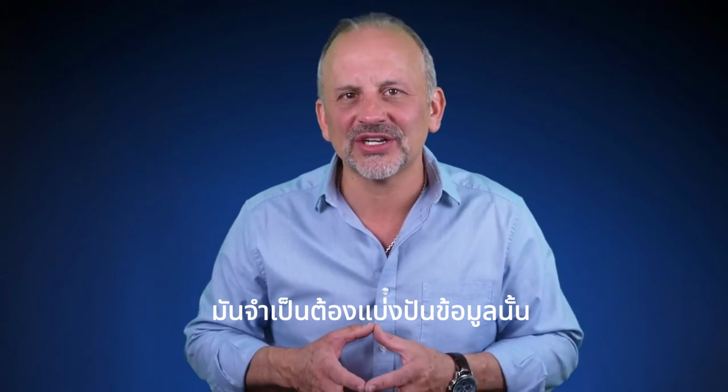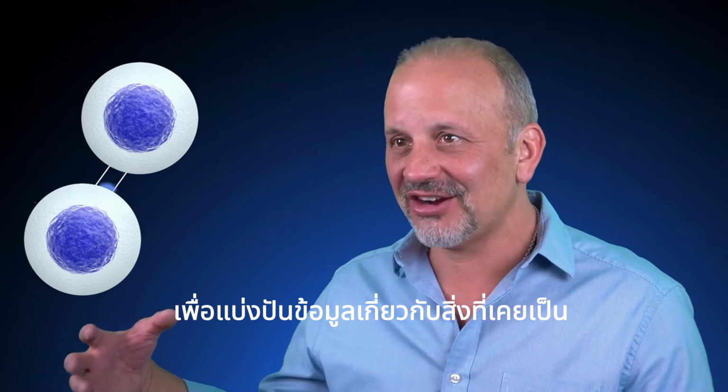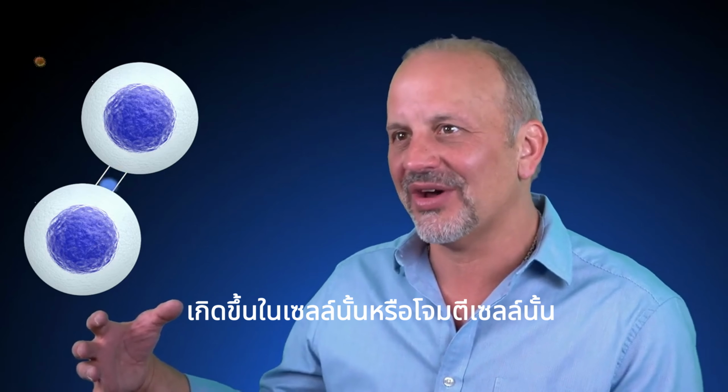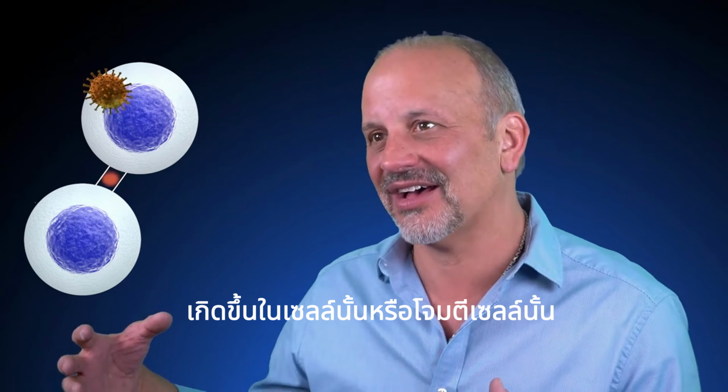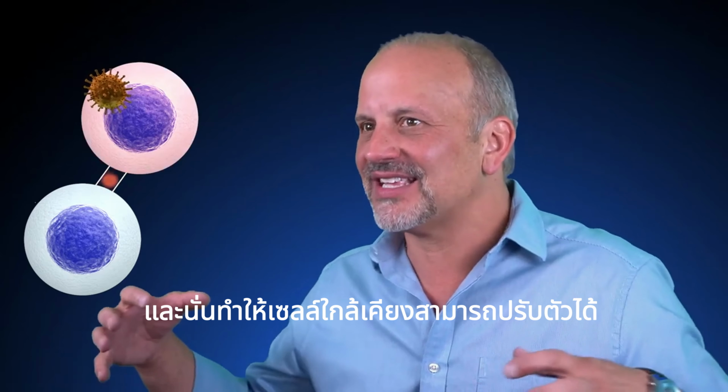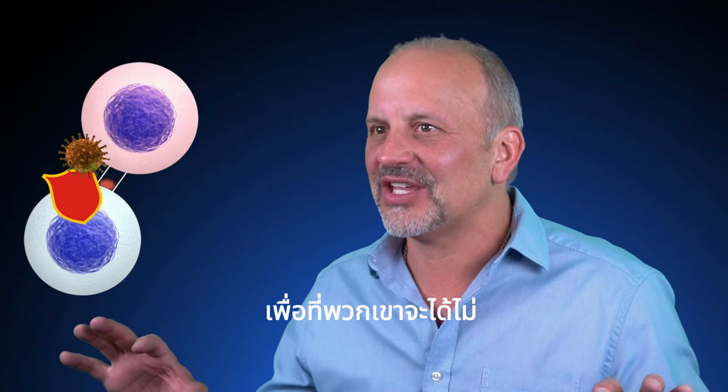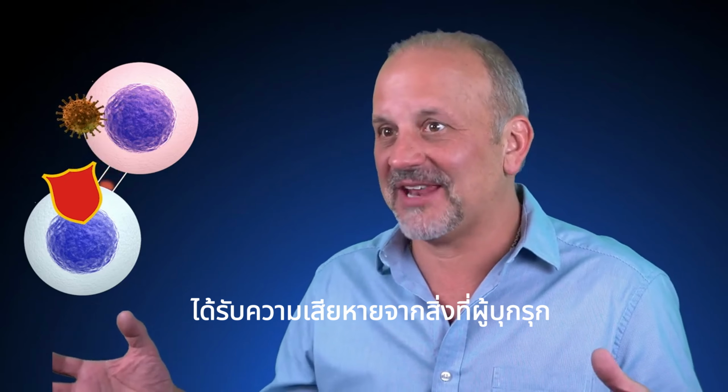If something is attacking a cell and interfering with its function, it needs to share that information with the adjacent cells. We have these things called hydrophilic channels that open up like the aperture of a camera, and as that opens up, it literally sends light energy from one cell to the next to share information about what's been attacking that cell. That allows the neighboring cells to adapt so they don't get damaged by whatever that invader is.